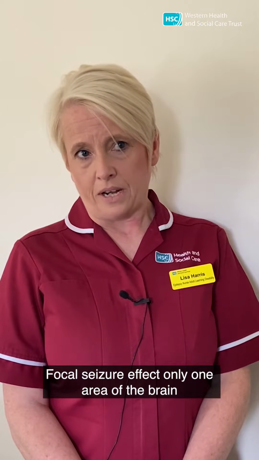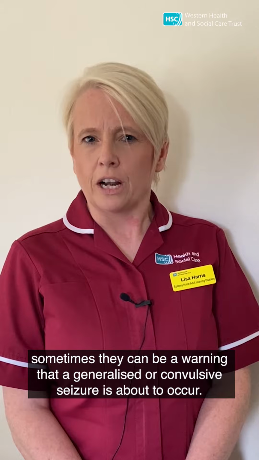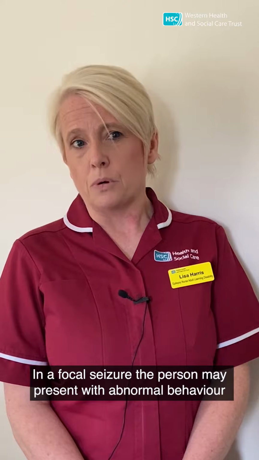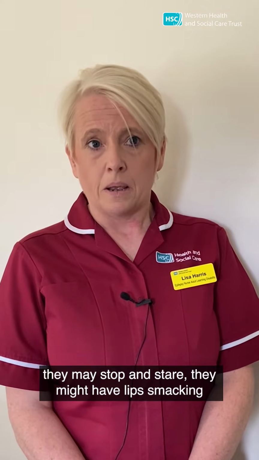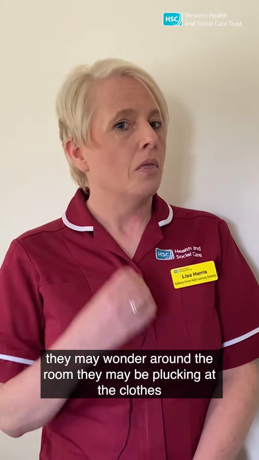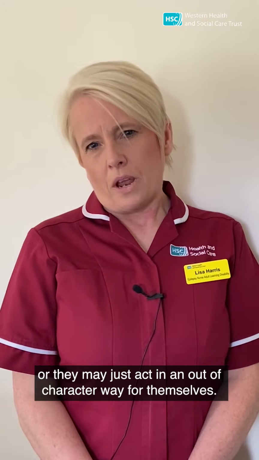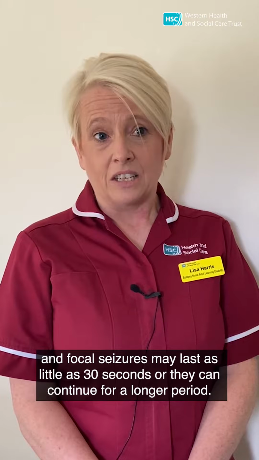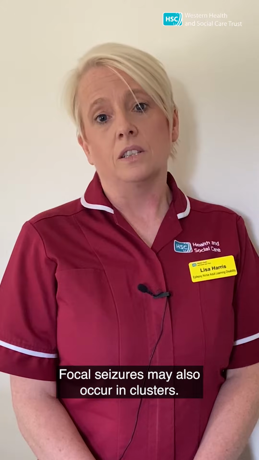Focal seizures. Focal seizures affect only one area of the brain. Sometimes they can be a warning that a generalized or convulsive seizure is about to occur. In a focal seizure, the person may present with abnormal behaviour. They may stop and stare. They may have lip smacking. They may wander around the room. There may be plucking at the clothes. Or they may just act in an out of character way for themselves. They may get a funny smell, taste or sensation. And focal seizures can last as little as 30 seconds, or they can continue for a longer period. Focal seizures may also occur in clusters.